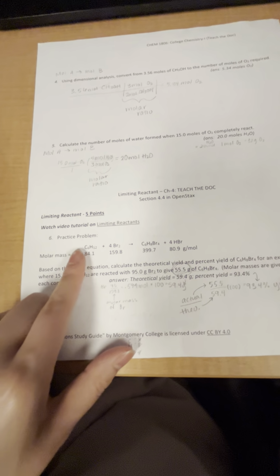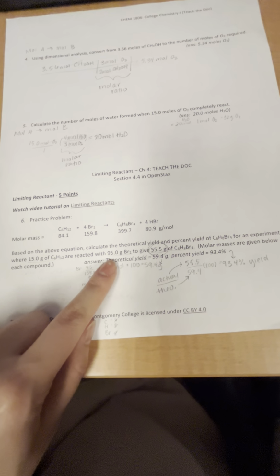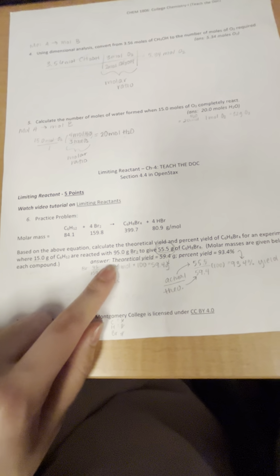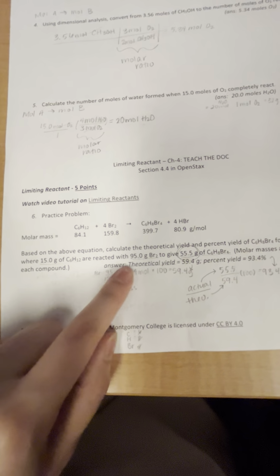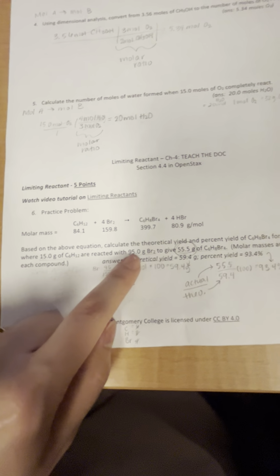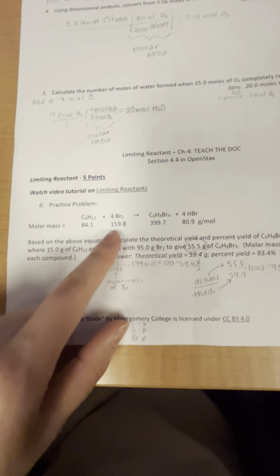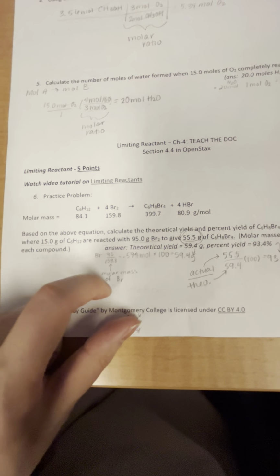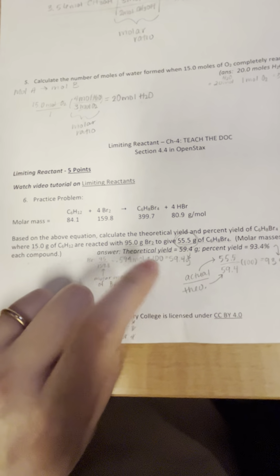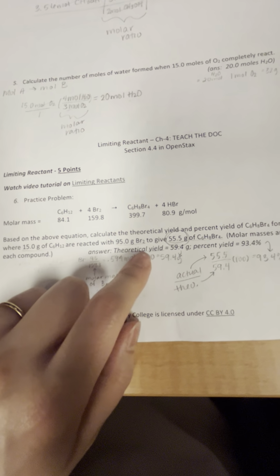All right, and then for this one, I'm looking for the actual and the theoretical yield. So with Br, I did Br 95 grams over the molar mass of Br, which is already given, equals 0.594 moles. I have to times that by 100, equals 59.4 grams, and that's the theoretical yield.